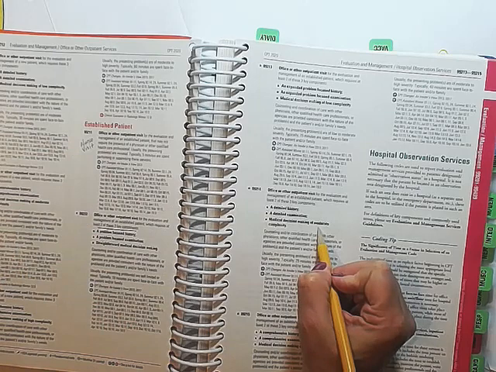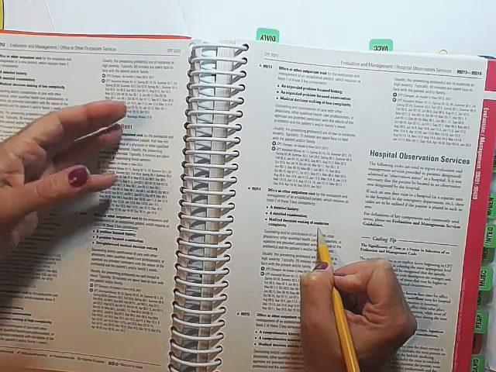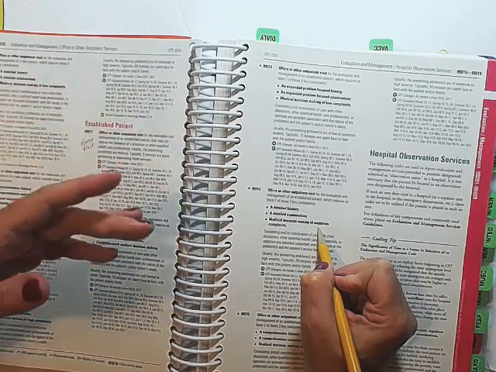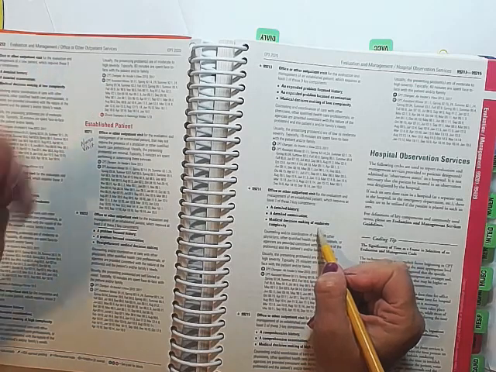Moderate complexity would be, I don't think your dizziness is caused from the hypothyroid, so let's get you in for an MRI or a CAT scan. We need to look at your carotids. We need to get an MRI of your brain, something like that.